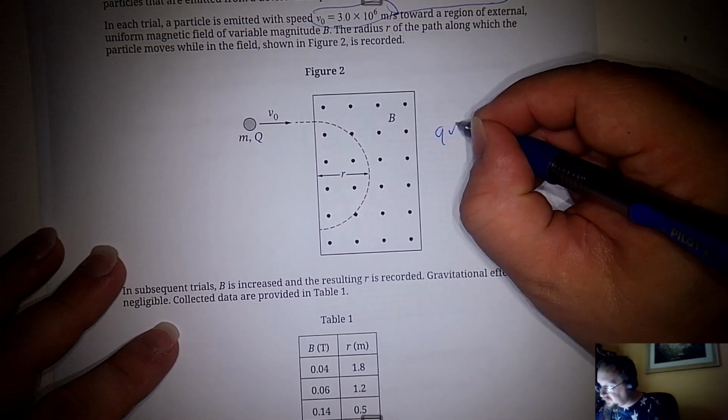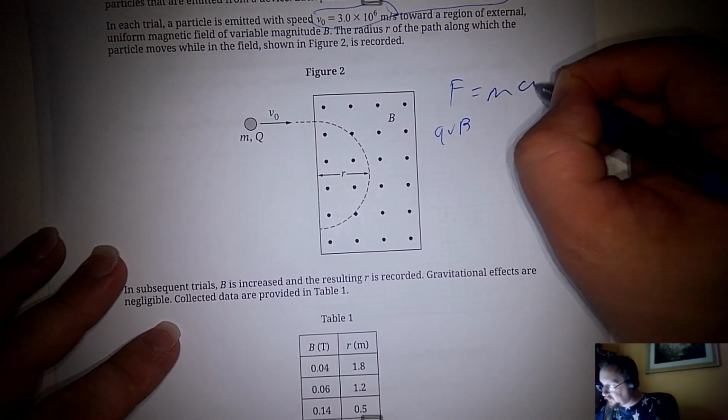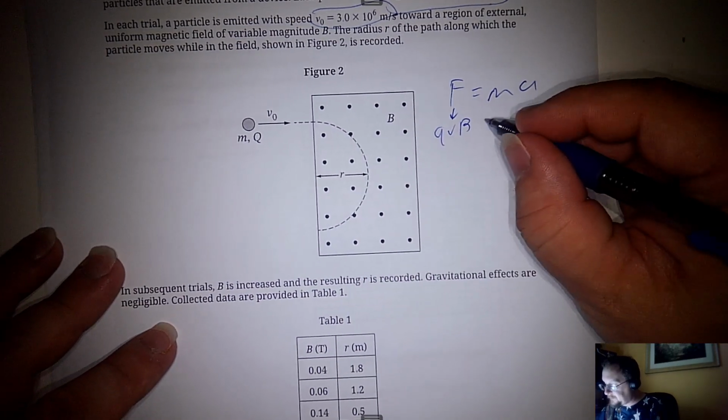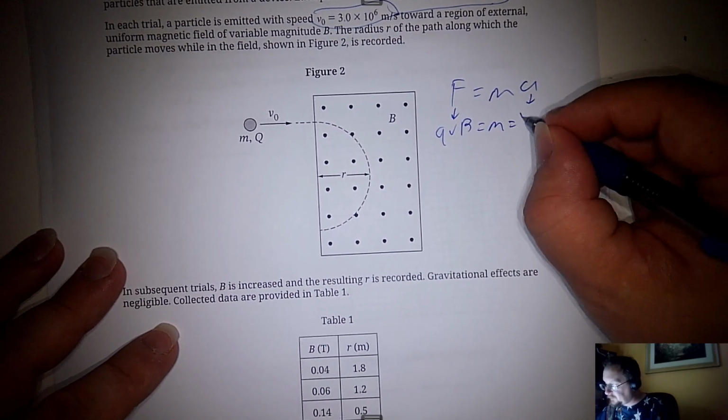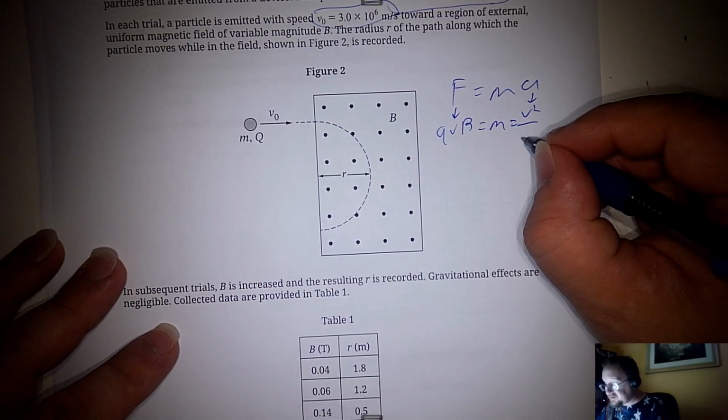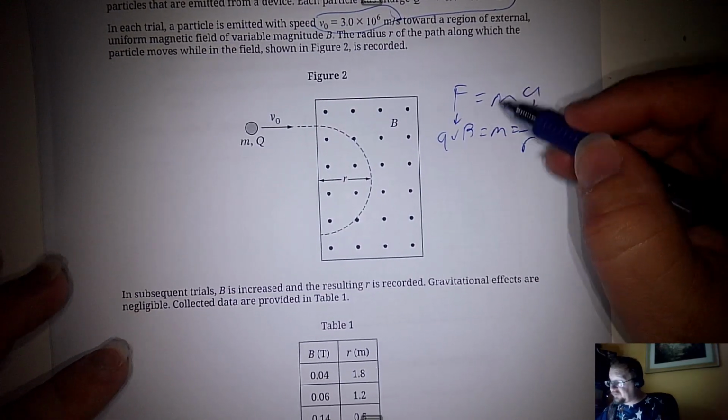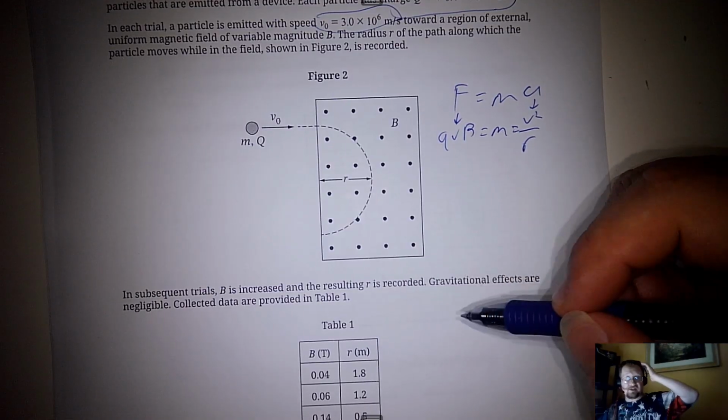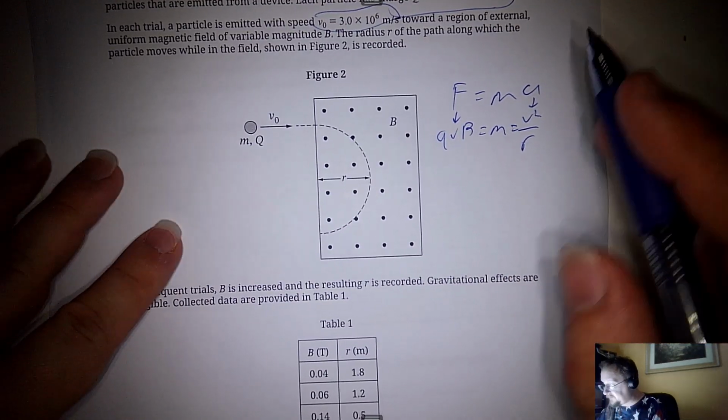Okay, so here it is. It's QVB. It's force equals MA, folks. Okay, so the force is QVB. The M is M, and it's a circular motion, so V squared over R. So this is a rarity that they did not give you the equation. Most of the time, they actually say, here's the equation that relates the B and the R.